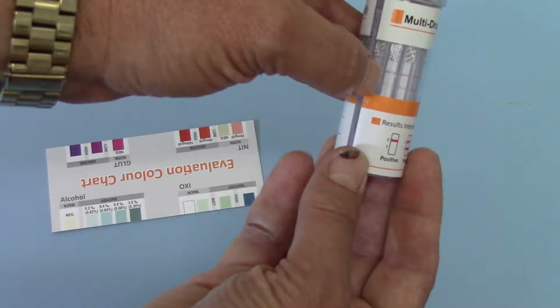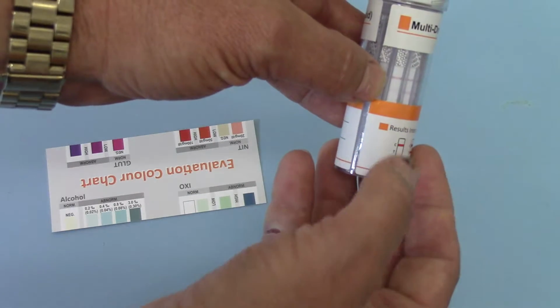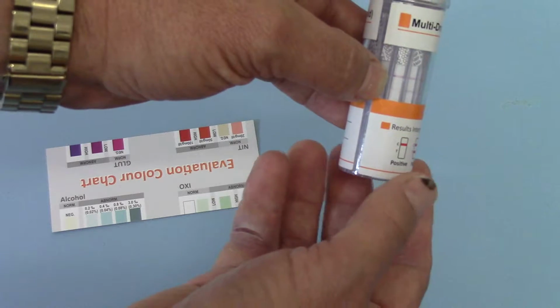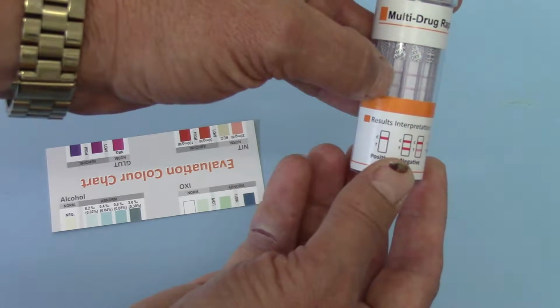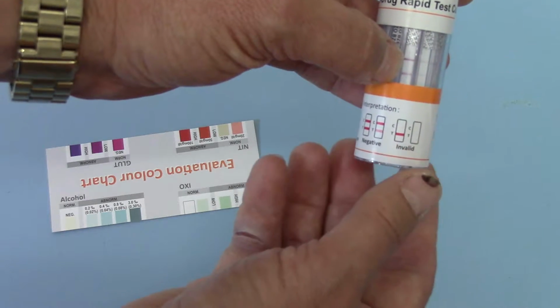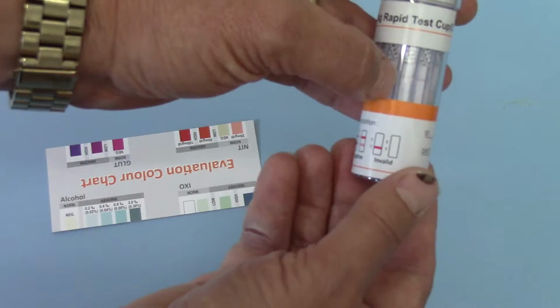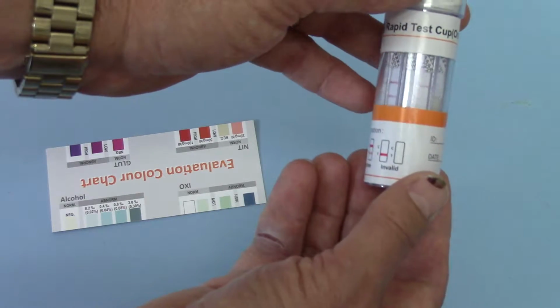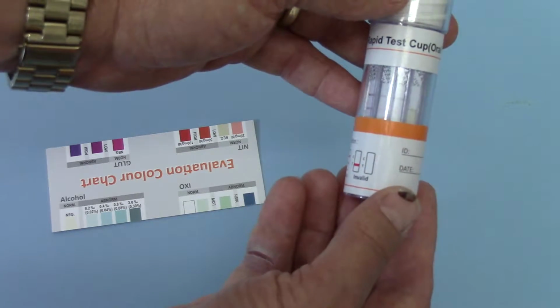same for OPI. The cocaine membrane, you'll see, the test result is thin and faint, but it's still there, it's a negative result, same for amphetamine, oxycodone, benzodiazepines, methadone, cannabis. PCP has a very faint test line there, but again a discernible line.